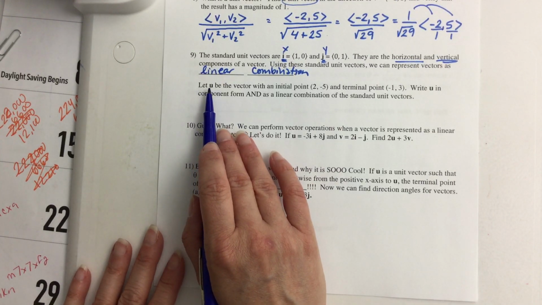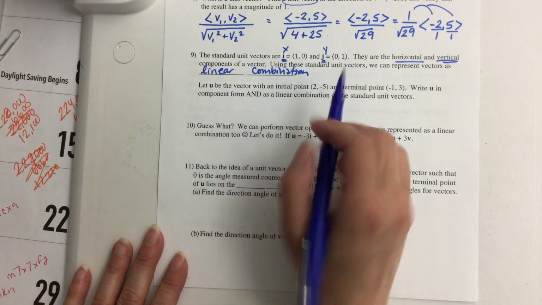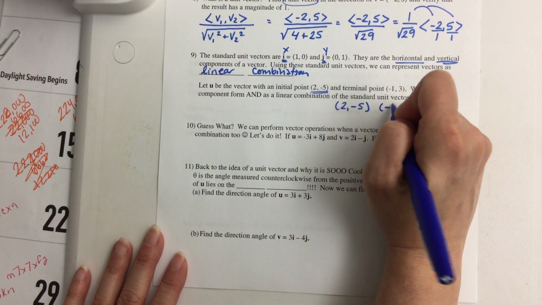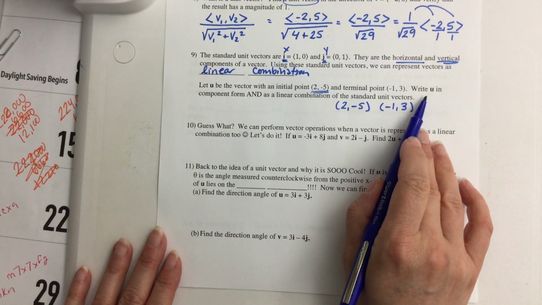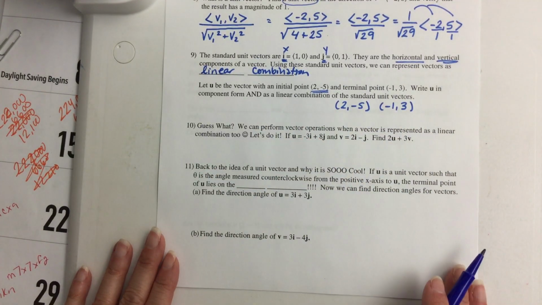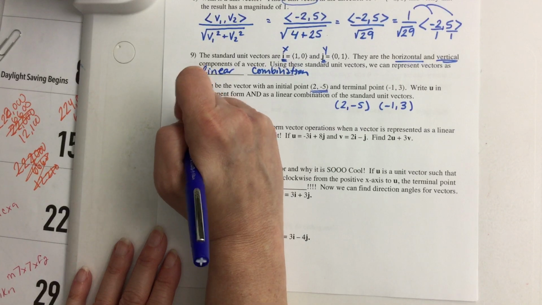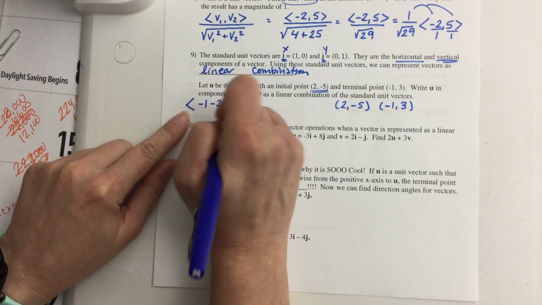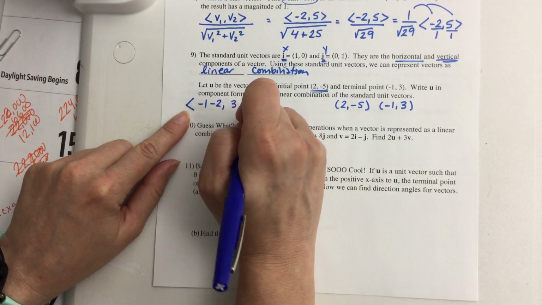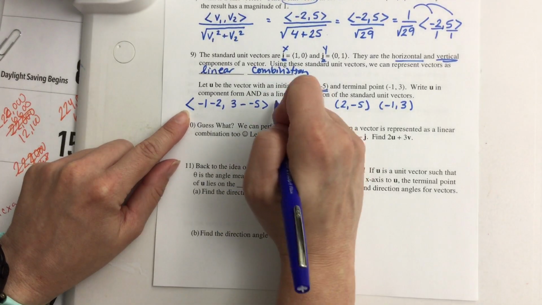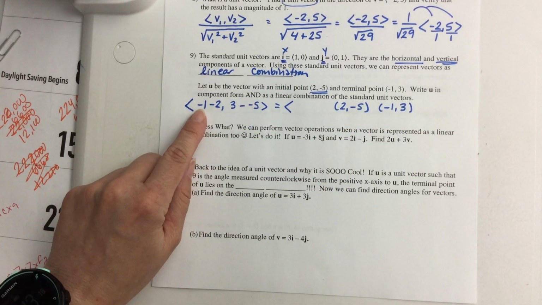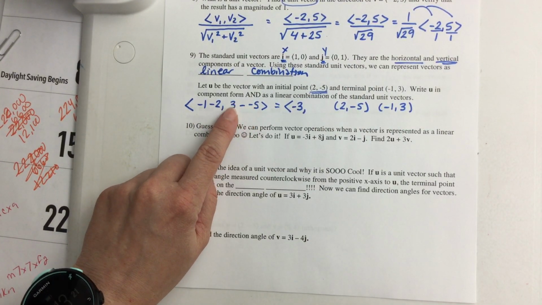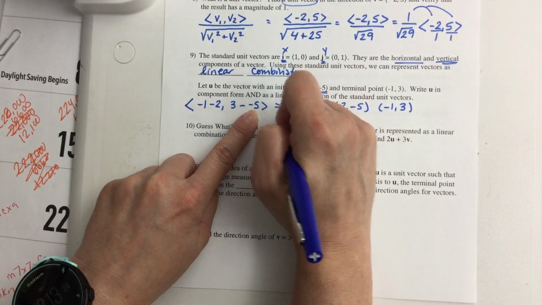So this says let vector u be a vector with an initial point, so it's starting at (2, -5). Terminal point, it's ending at (-1, 3). Write it in component form and then as a linear combination. So if I am doing component form, remember, it's the second x minus the first x, so -1 minus 2. Then it's the second y minus the first y, so 3 minus a negative 5. So your component form, -1 minus 2 more is -3. Minus a negative changes to a plus. 3 plus 5 is 8. So this is the component form.